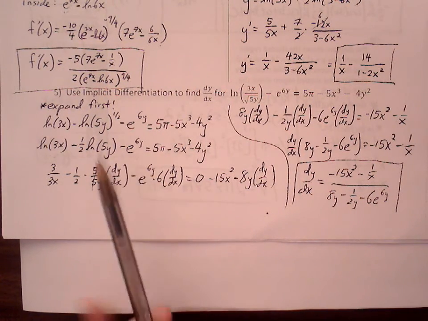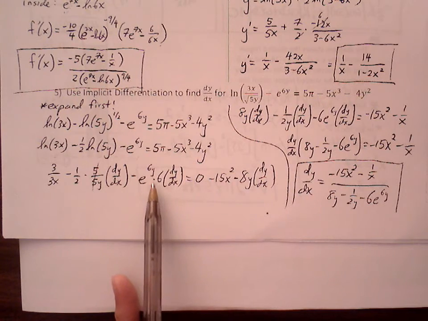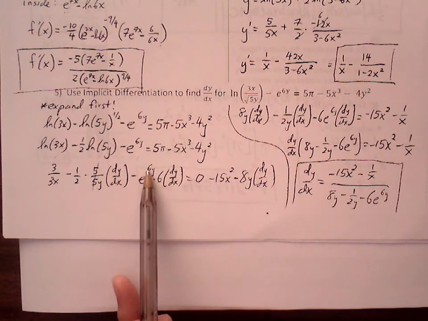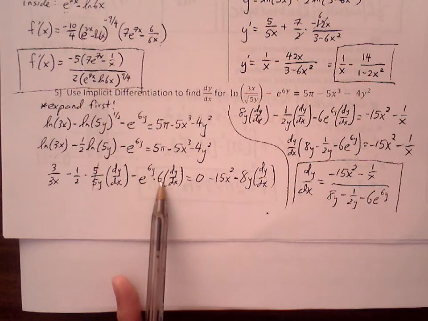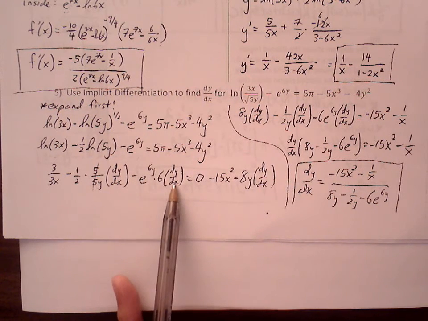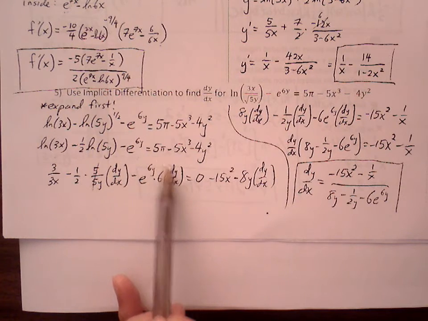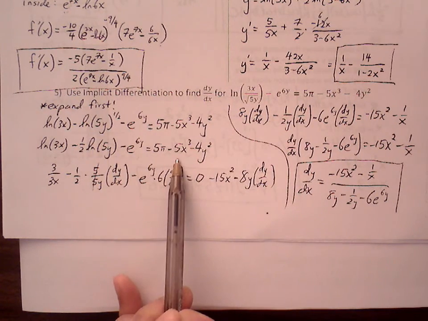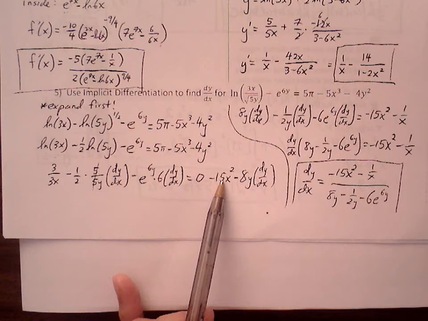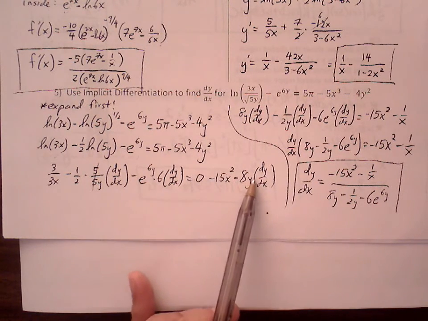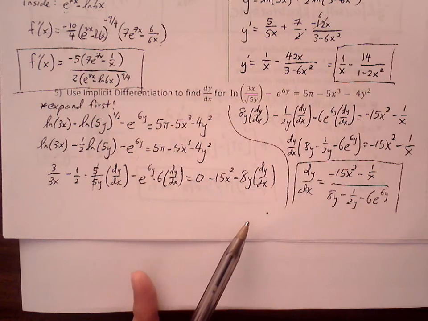For e to the 6y, remember the rule for e to the u is e to the u times u prime. So the rule for e to the 6y is e to the 6y times 6, but we have that y involved, so times dy/dx. 5 pi is just a number, so that's going to go away to 0. Negative 5x cubed becomes negative 15x squared. And negative 4y squared becomes negative 8y times dy/dx.